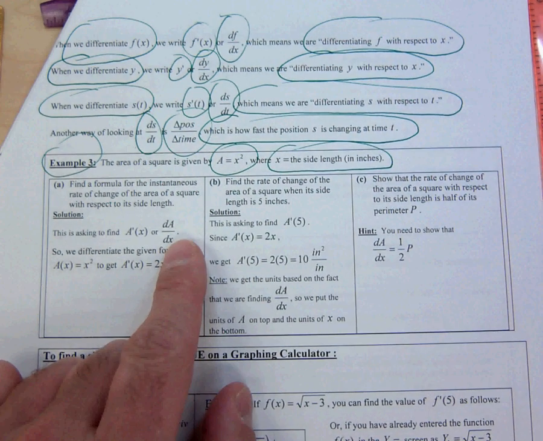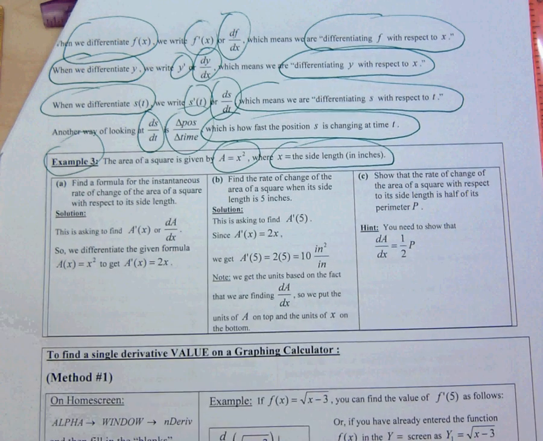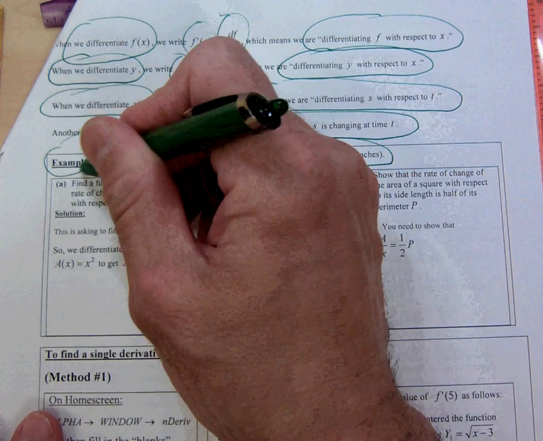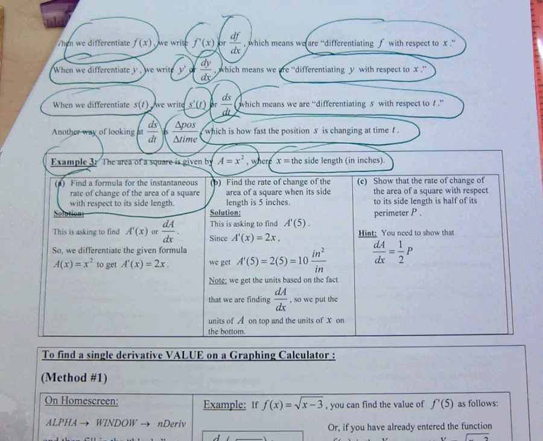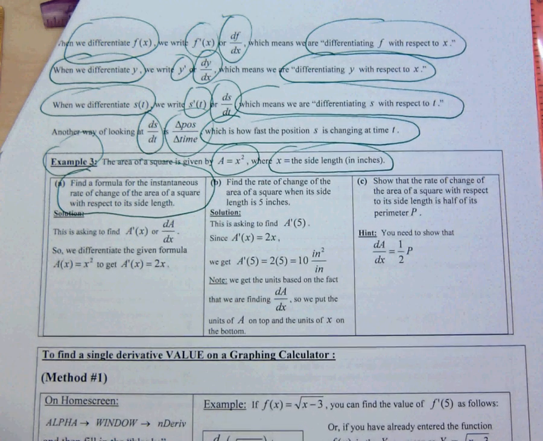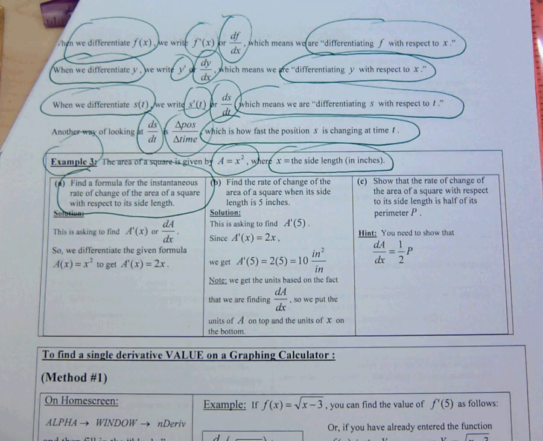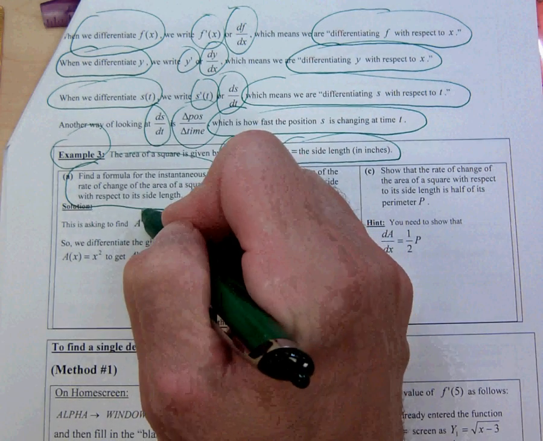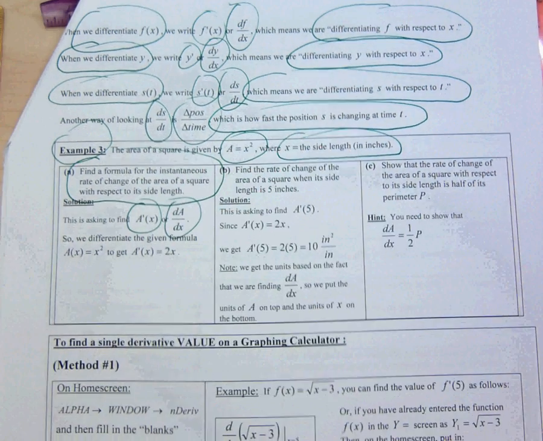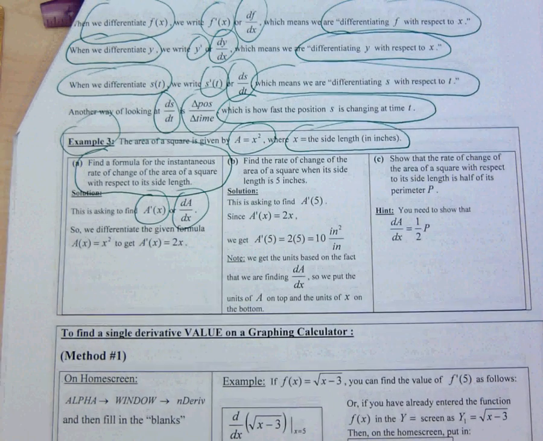Okay. So, we want to find a formula for the instantaneous rate of change of the area of a square with respect to its side length. So, clearly it wants you to find the what then? When I talk about finding the instantaneous rate of change, that's the derivative, right? Is that clear? Okay, so basically I'm asking you to find A prime of x or d over dx, same thing, right? So basically we just differentiate the given formula.